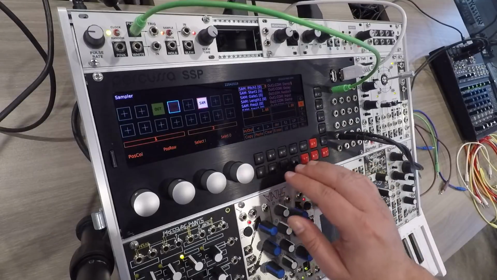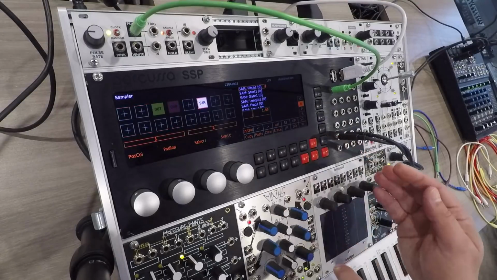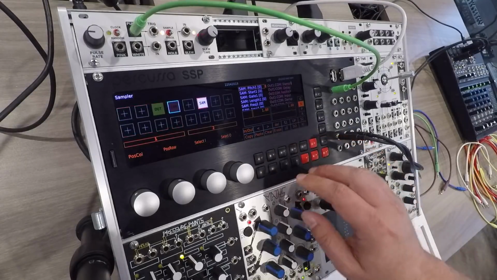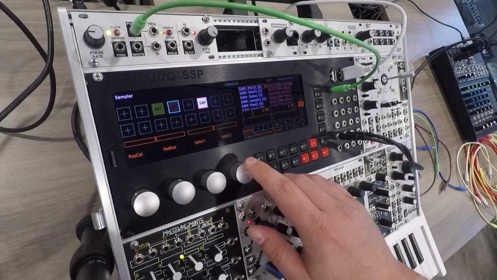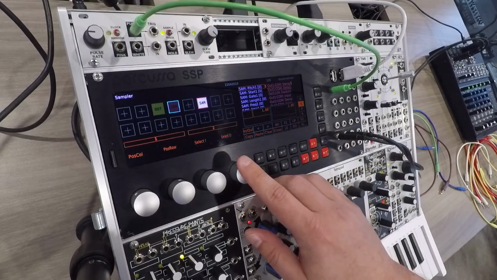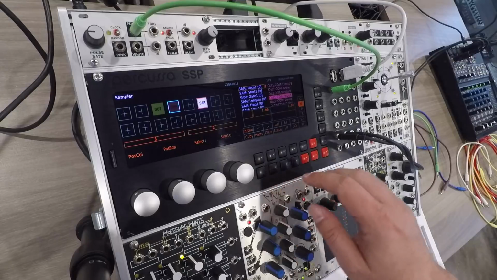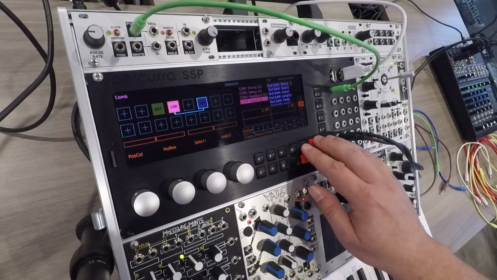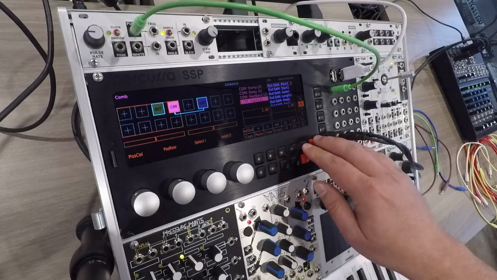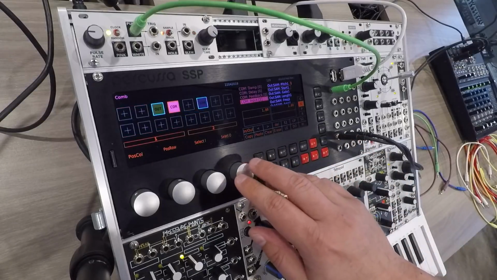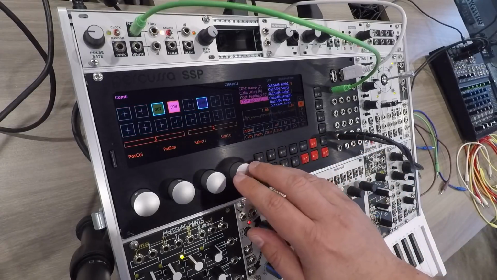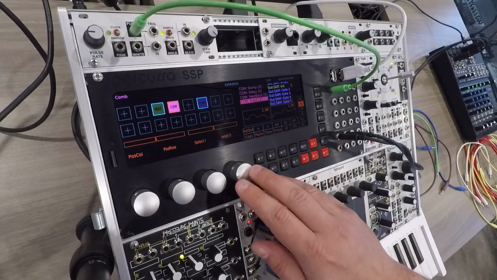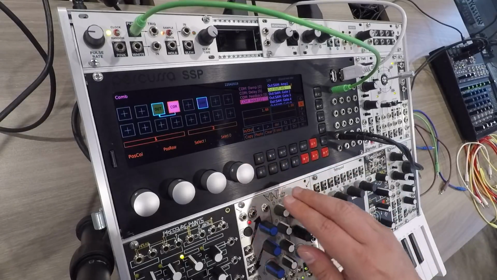Let me repeat this. I patch the sampler to the comp filter. First output goes into the comp filter input. Then here I enable the comp filter input. Then I patch the comp filter to the output module. I enable output out in 1, for example.